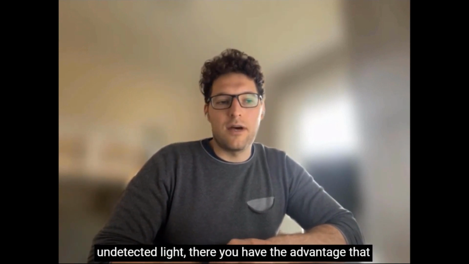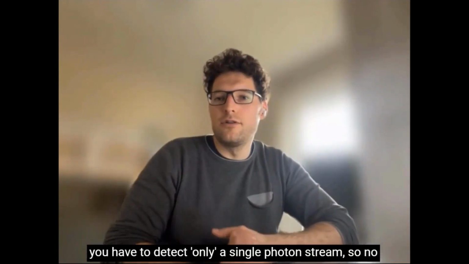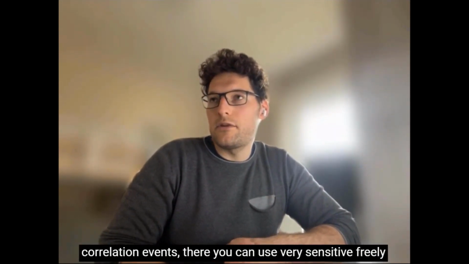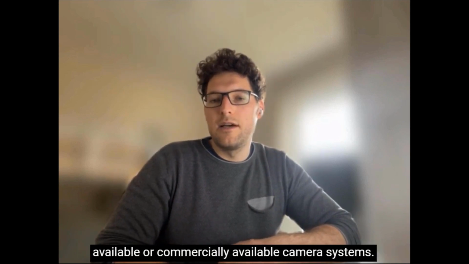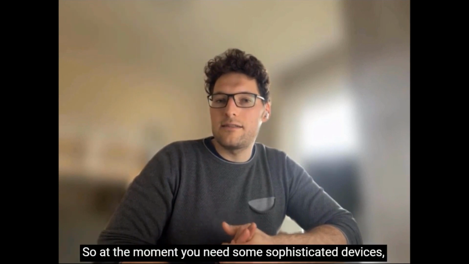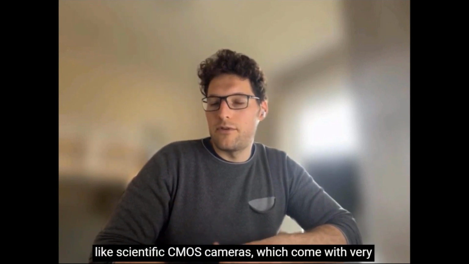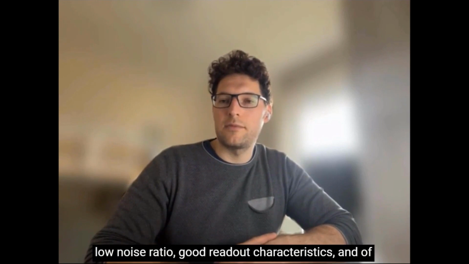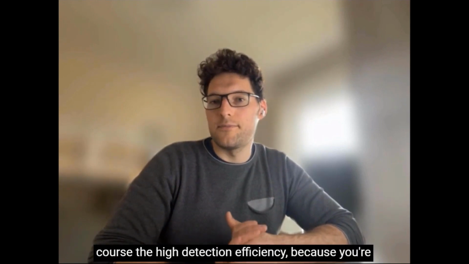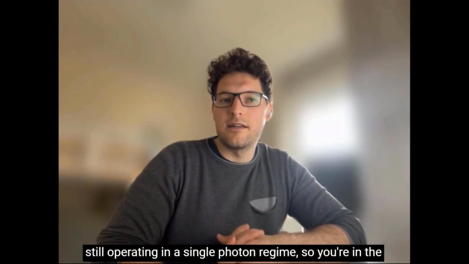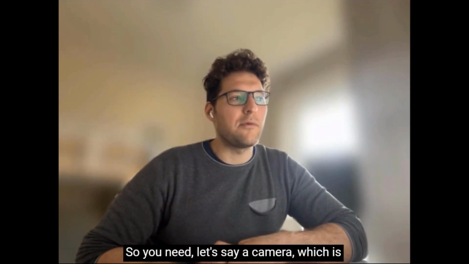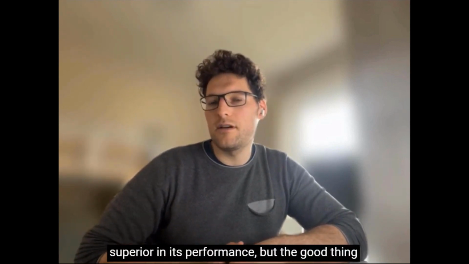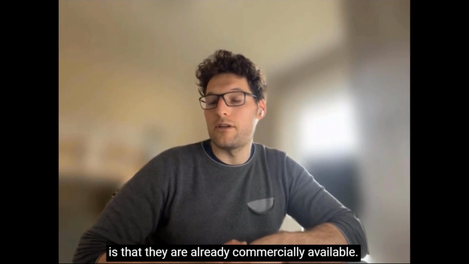There you have the advantage that you have to detect only a single photon stream, so no correlation events. And there you can use very sensitive, commercially available camera systems. You need some sophisticated devices like scientific sCMOS cameras, which come with a very low noise ratio, good readout characteristics, and of course a high detection efficiency. Because you're still operating in a single photon regime, so you're in the quantum domain, and every photon counts at the end. So you need a camera which is superior in its performance. But the good thing is that they are already commercially available.